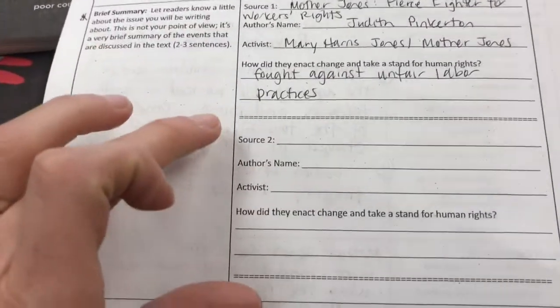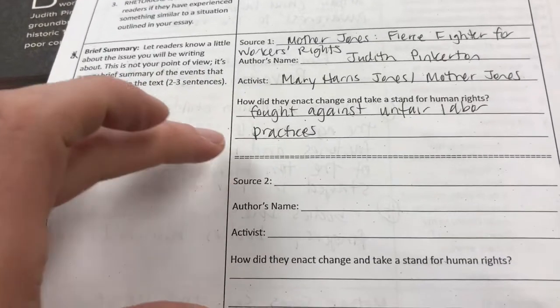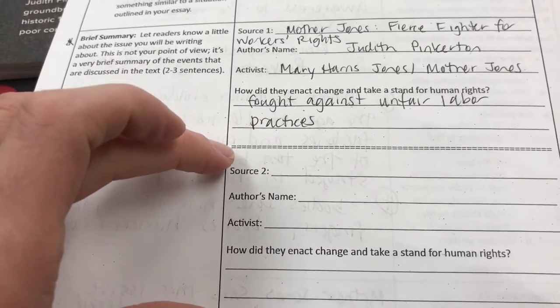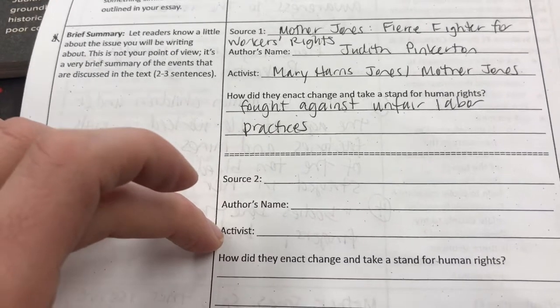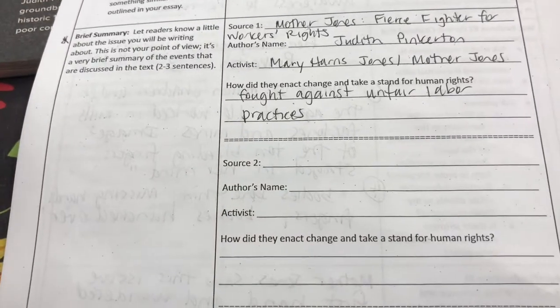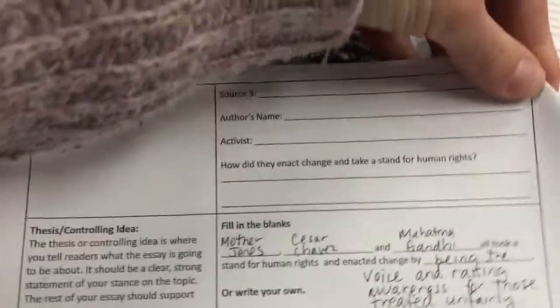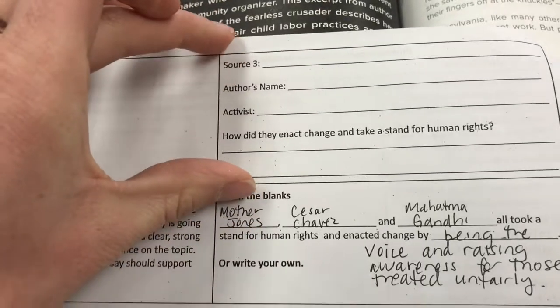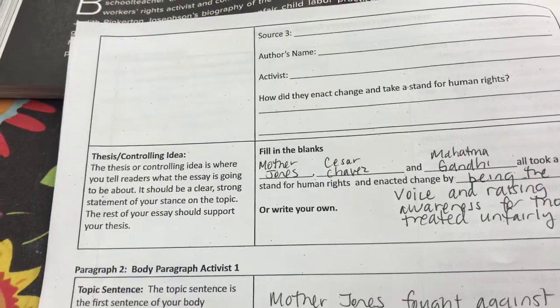And then I would go ahead and do the same thing for the next 2. So let's say my next source was about Cesar, and then I would find the author, and so I know the activist is Cesar Chavez, and then just a quick 1-sentence overview of what they were known for, okay? And then as you turn the page, you are going to do the same thing for source 3. So again, we're focusing on 3 individuals in our writing.